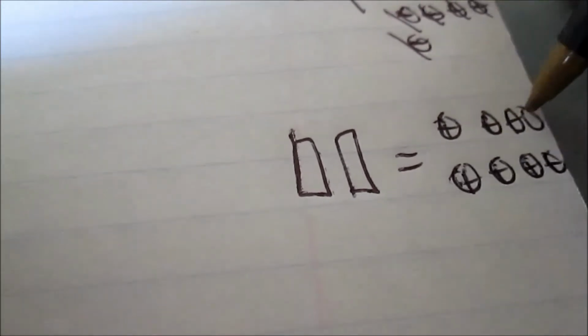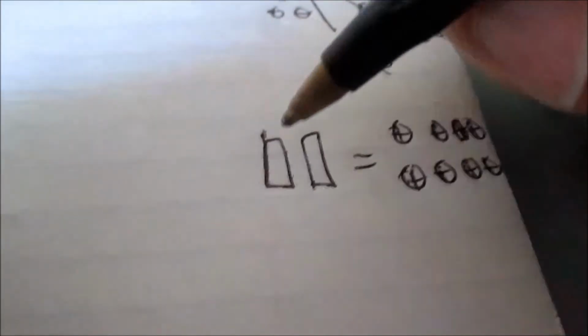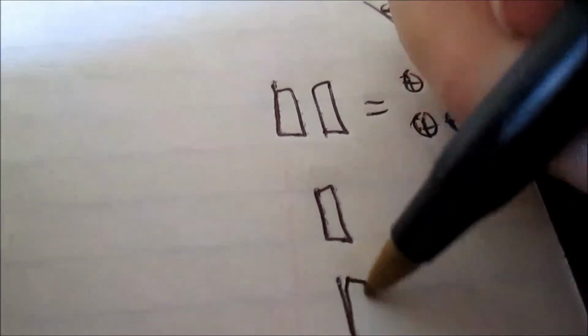Now I still have 2 bars. I need to get it down to 1 bar. So I'm going to redraw what I have remaining. What's cancelled, I don't redraw it. So 2x equals 8. And if it was negative, I would draw negative signs in the tiles, but this is positive.